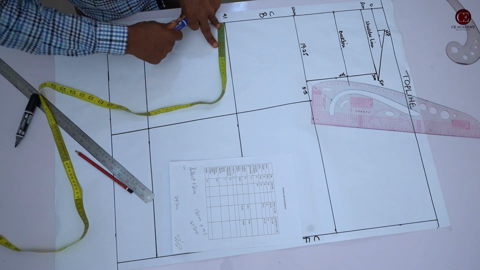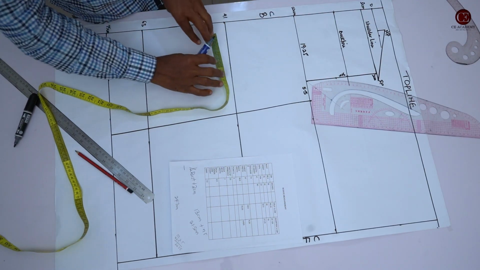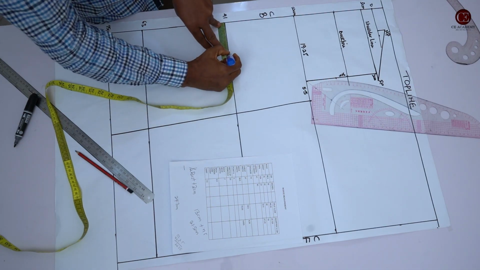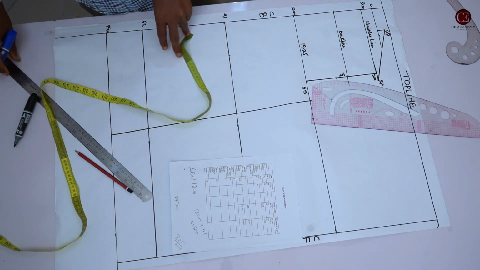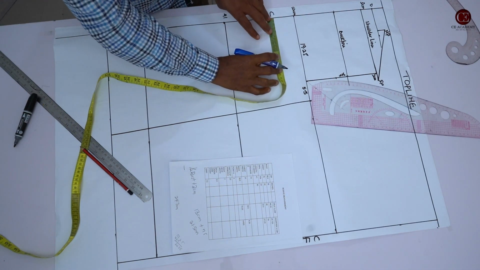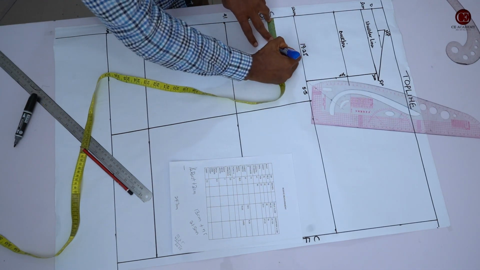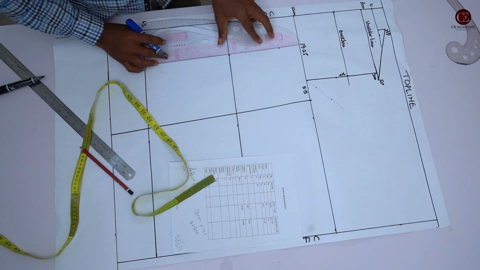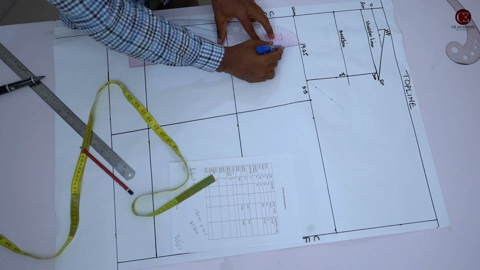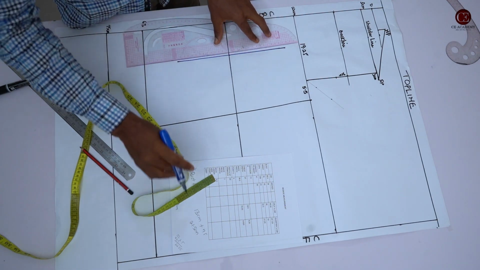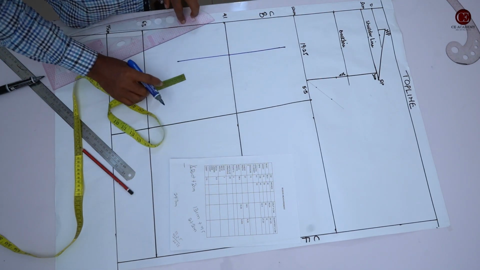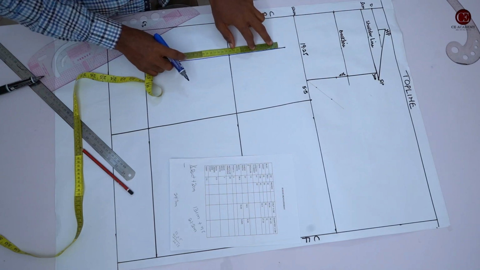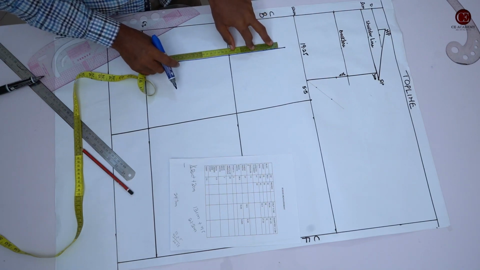Place your tape measure on the center back line on the waist and measure 9.625. I have it here. Square that same measurement upward and downward. While squaring up and down, measure a dart length of 28 cm.